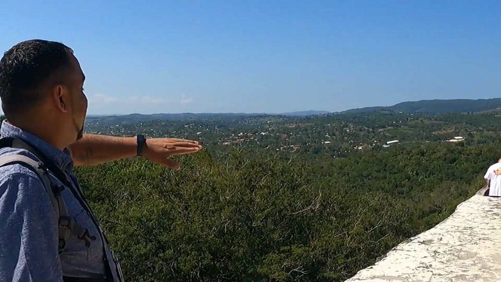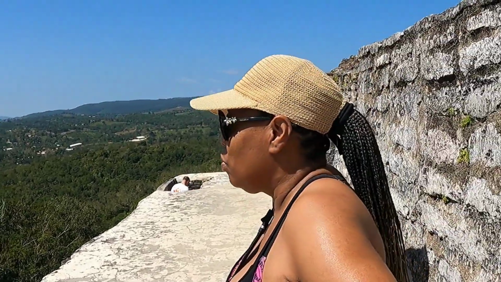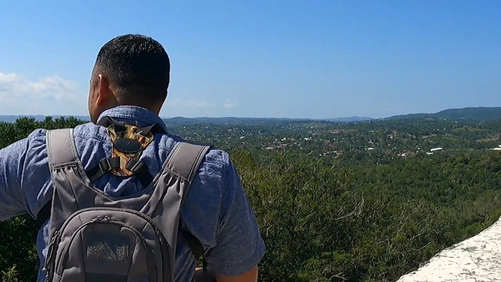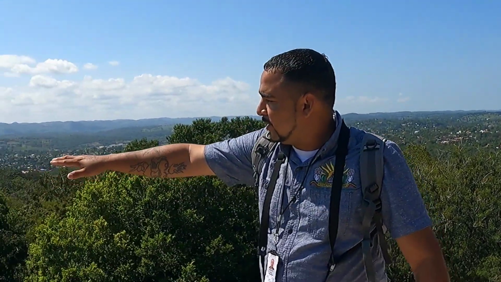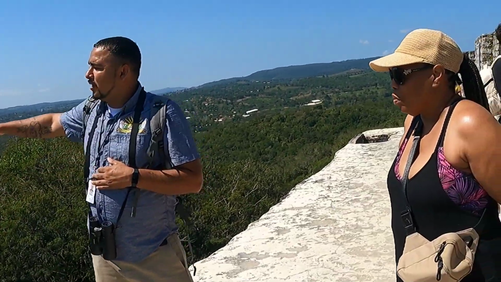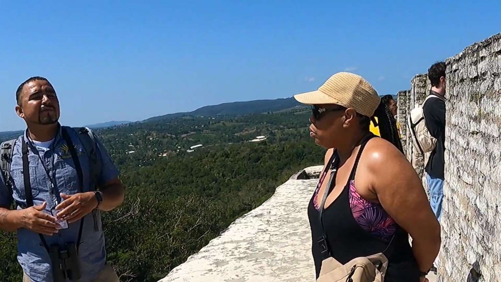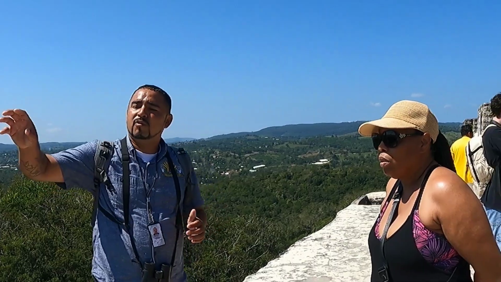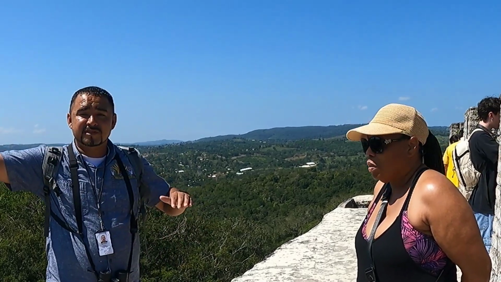If you notice, all of this at some point had different structures. There are some excavations being done at the moment in that area. What you're seeing right now is basically the forest taking over. In the days of the Maya, you would have seen a lot of homes and the peasants' farm fields.